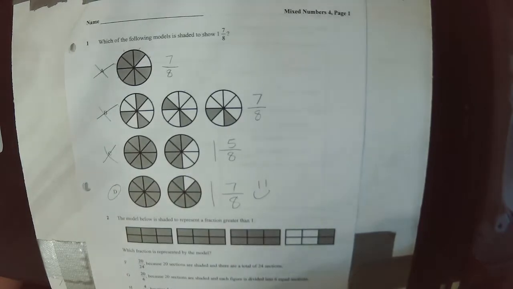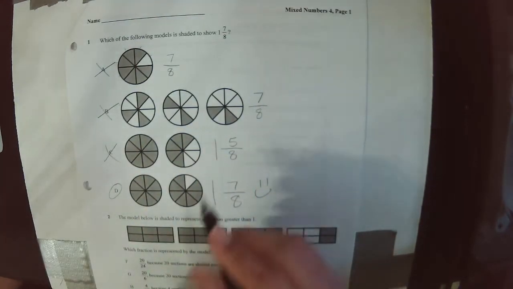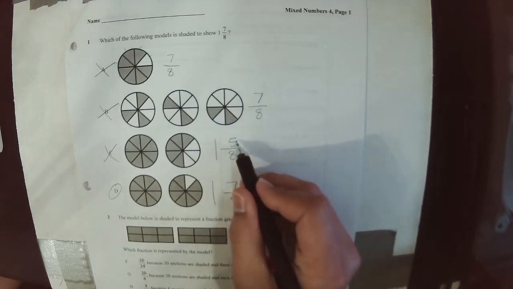That's my match. So A and B were very close. They had the 7 out of 8. They were just missing that 1. C was close because it had the 1. It had the right denominator, but it had a 5 instead of the 7. So our answer should be answer choice D.